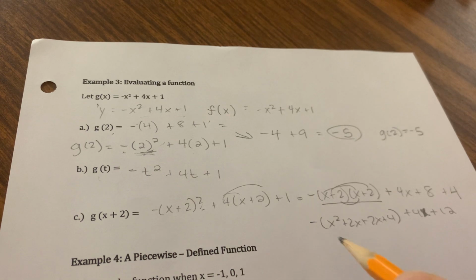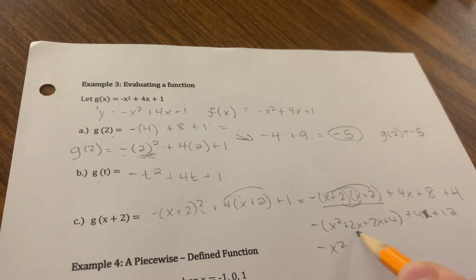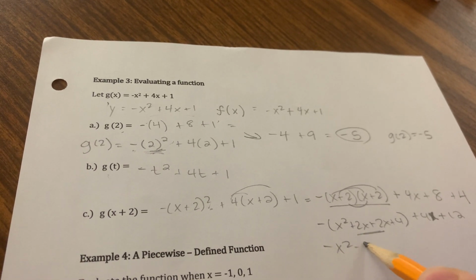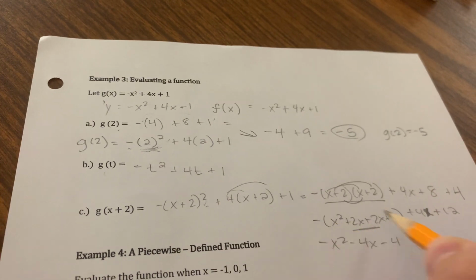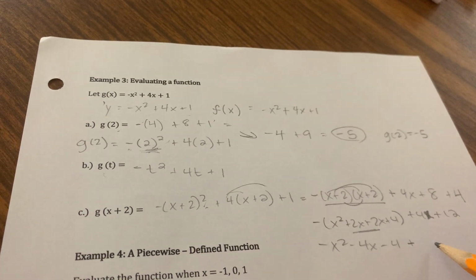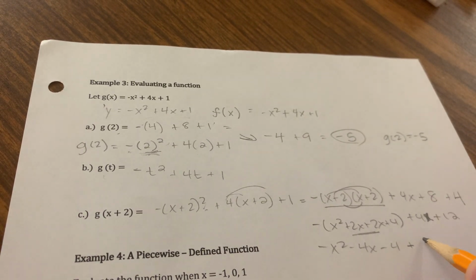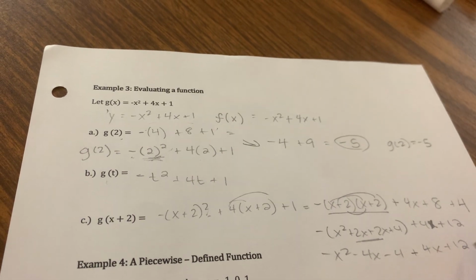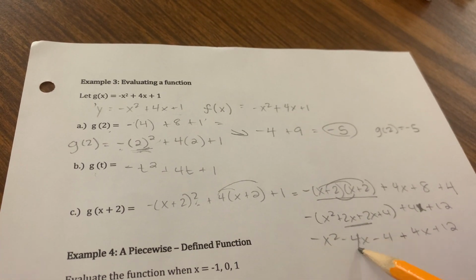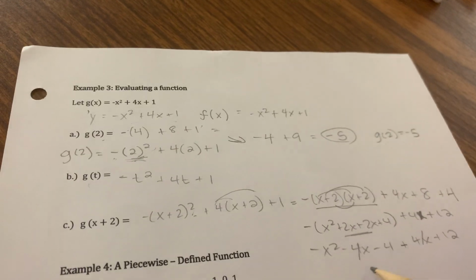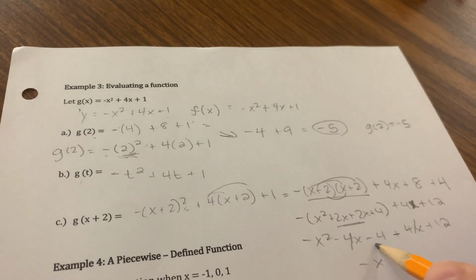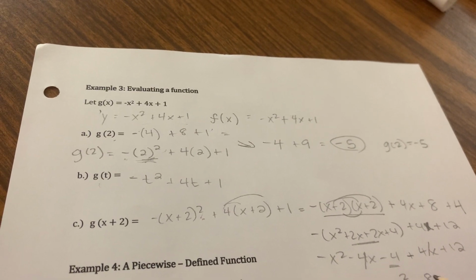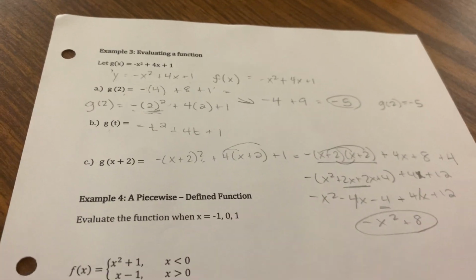Condense those two. Then I'm going to bring in the negative. This is going to be 4x, so it's going to be negative 4x. Bring in the negative the whole way. The 4x's are going to cancel each other out to be 0. And then the negative 4 and the 12 are going to be 8. That's your answer.